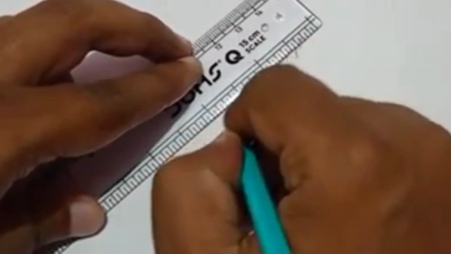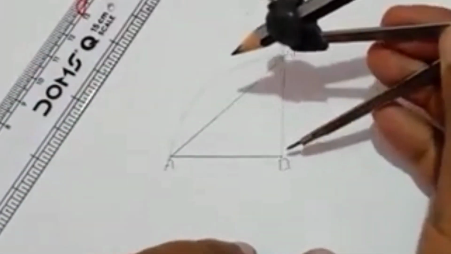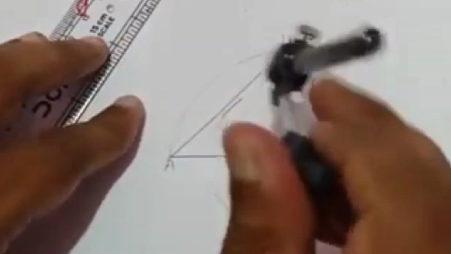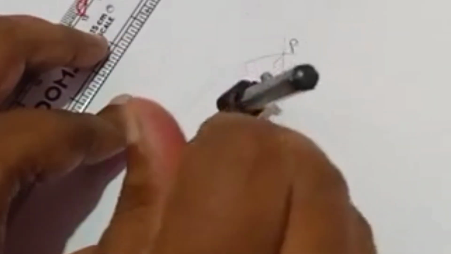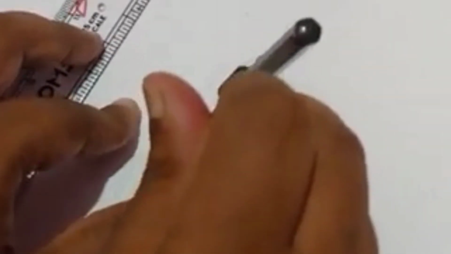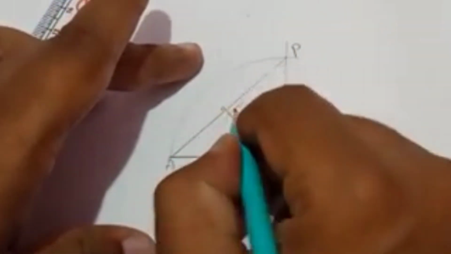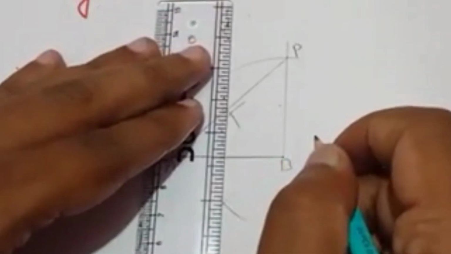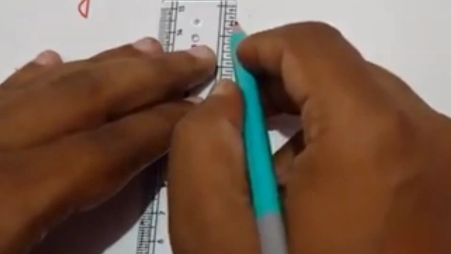Join A to P using a straight line. Now you bisect this line AB. How to bisect it? Just take more than half and draw the arcs here. Cut the arcs here and mark the points, this point and this point. Join them using a scale and draw a straight line here.